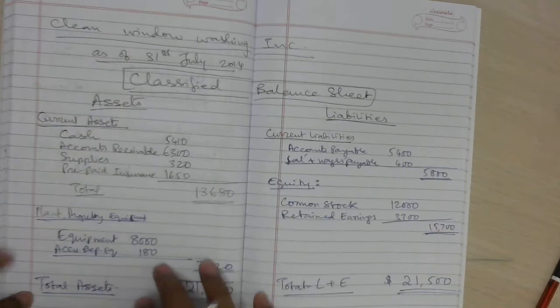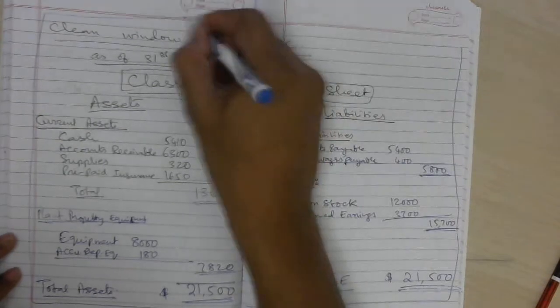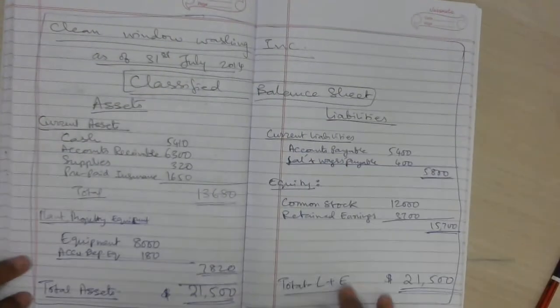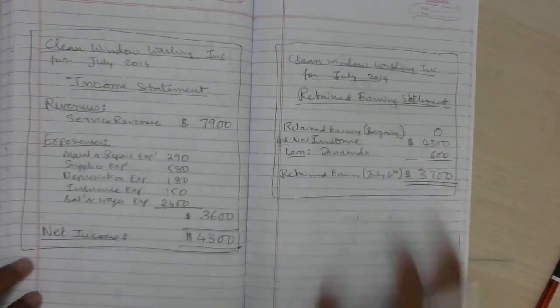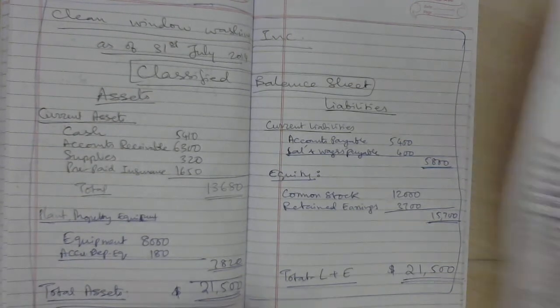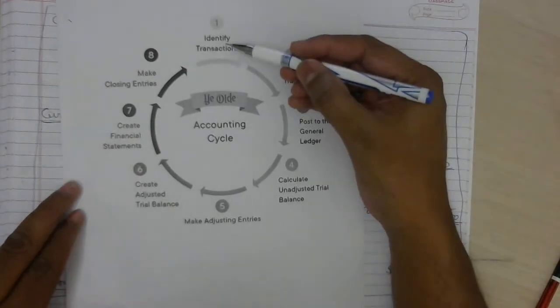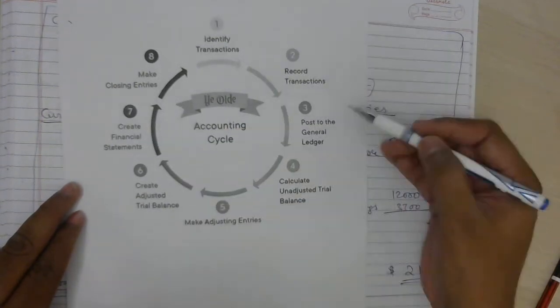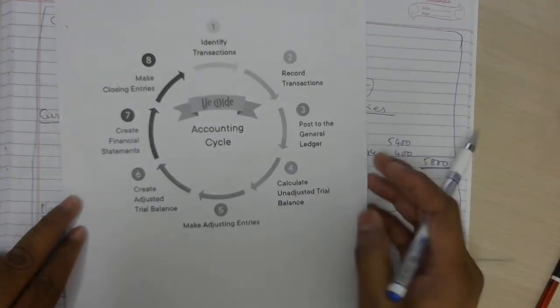Therefore, what we have here on the screen is the classified balance sheet of Clean Window Washing Inc. From this trial balance, we were able to create the income statement, the retained earnings statement, and this classified balance sheet. Going back to the question, we finished part G. Now I have H and I, which we'll do in later videos. We finished up to 7 steps: 1, 2, 3, 4, 5, 6, 7. Next, making closing entries is the last step that we need to do.